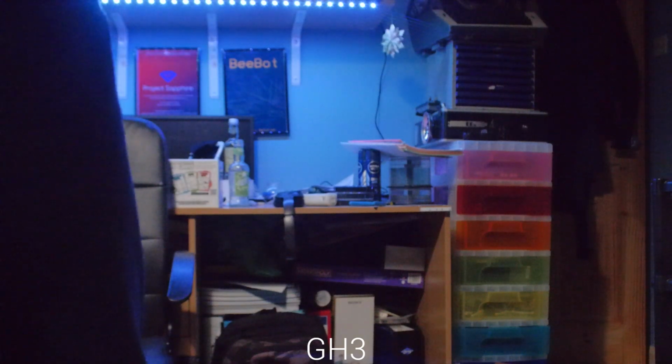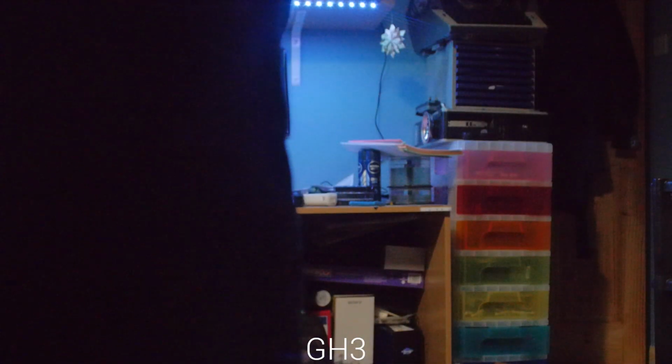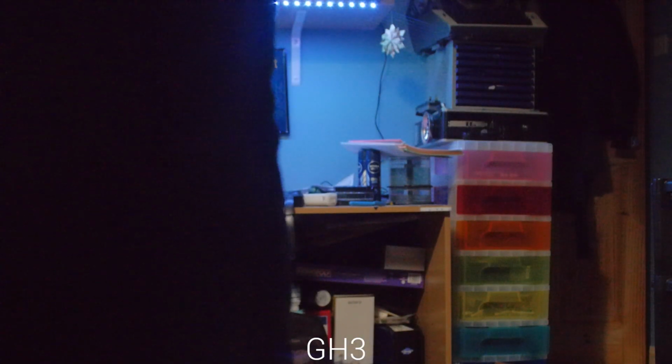The GH3 should be able to, but again, the screen is broken. The Osmo can, but obviously we've seen the video quality isn't perfect, so I try to avoid using it for bigger things like this. And the HDV with the flippy out screen, obviously you can do it, but I'm not going to use a HDV to film all of my episodes, that's wildly impractical.